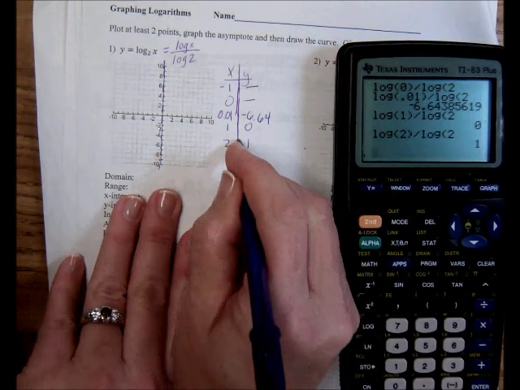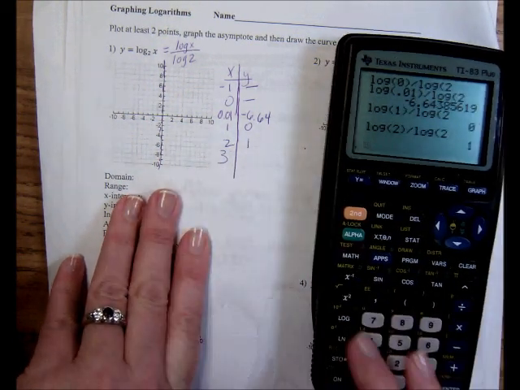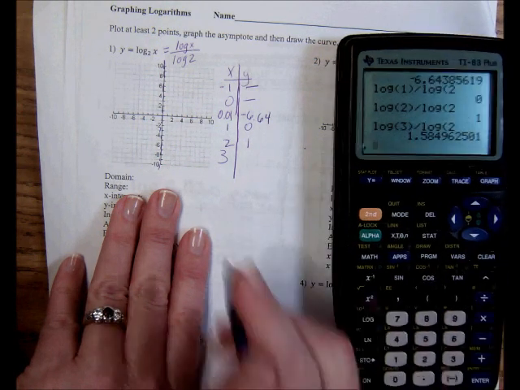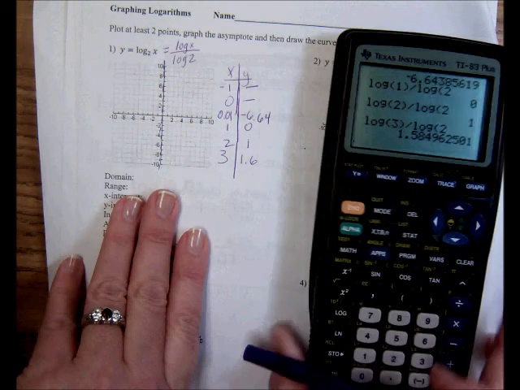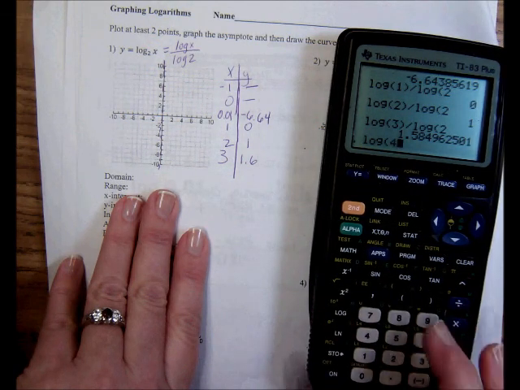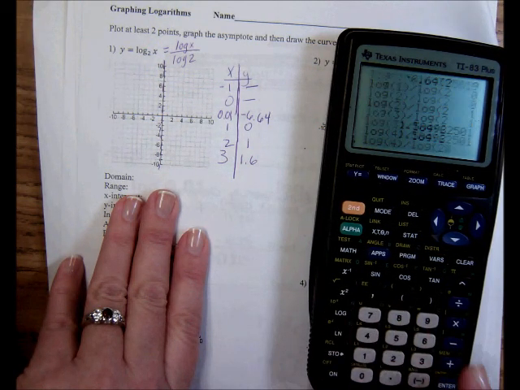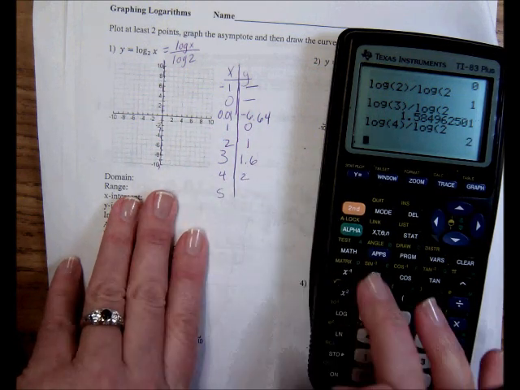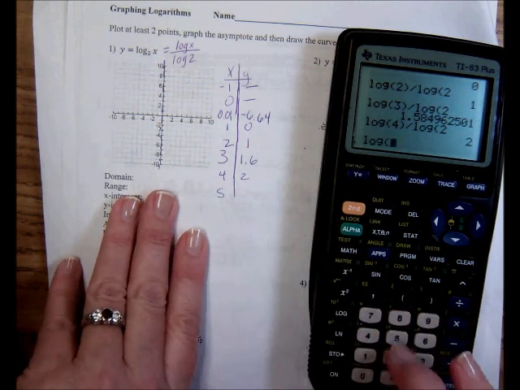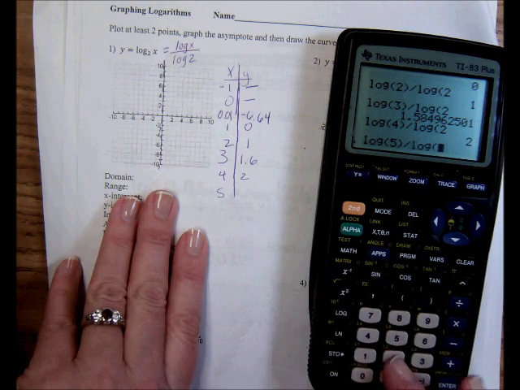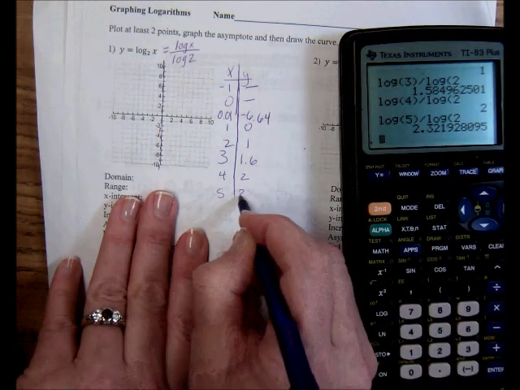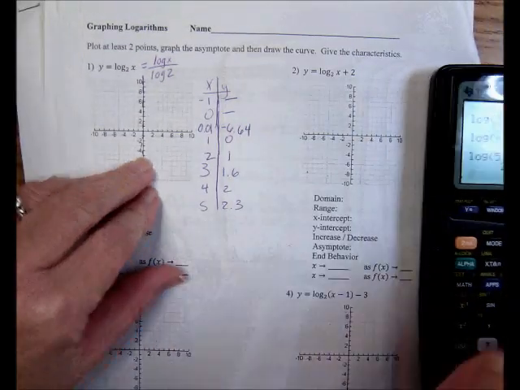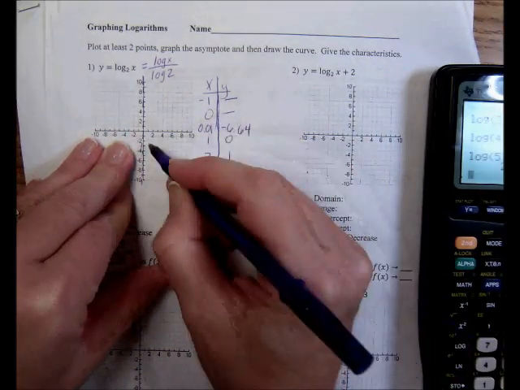It's going to be 1, and then we'll do log of 3 divided by log of 2, 1.6, and then log of 4 divided by log of 2 is 2, and you can keep on going, but I'll stop at log of 5 divided by log of 2, 2.3.